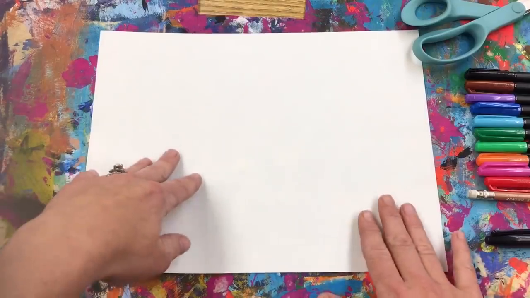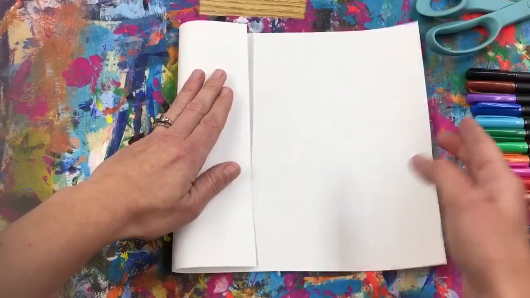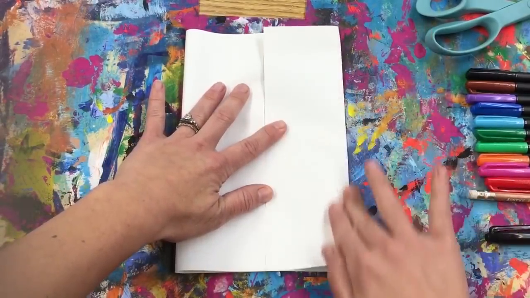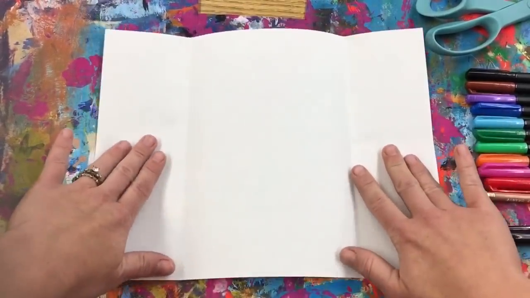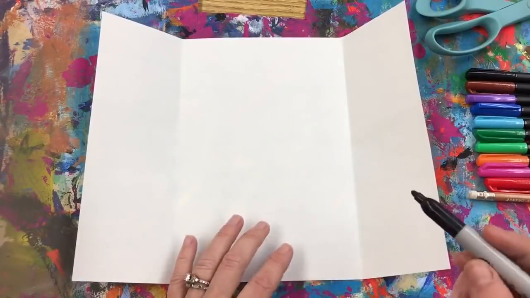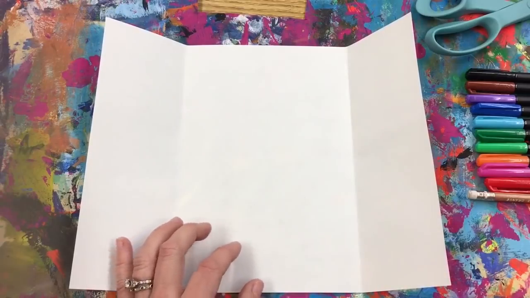You're going to start off with a white sheet of paper, and you're going to fold each side towards the middle. Your paper won't stay like this at the end. We're going to flatten them, but this makes it easy to divide your paper into the proper proportions. So for this drawing, I'm going to start with a Sharpie, but I'm going to have you start with a pencil in case you make any mistakes.